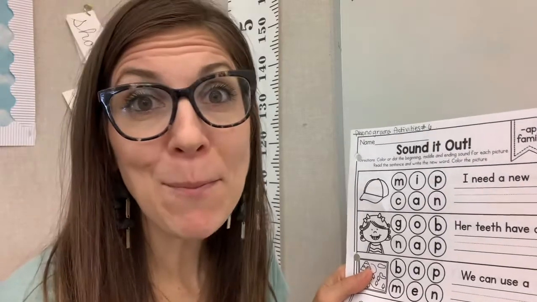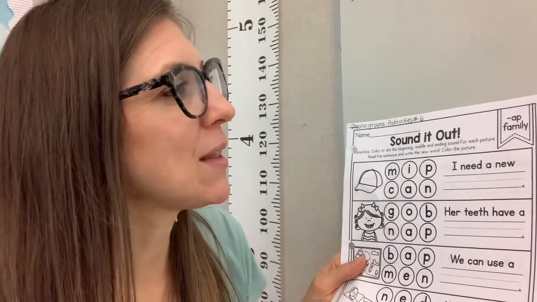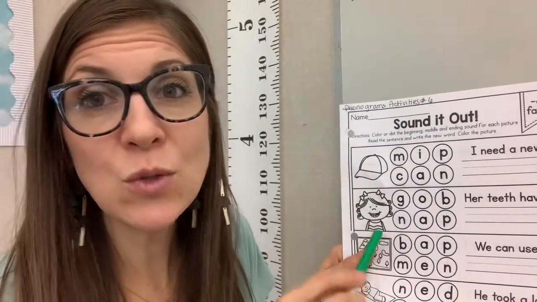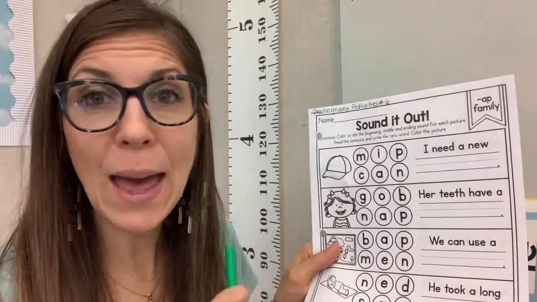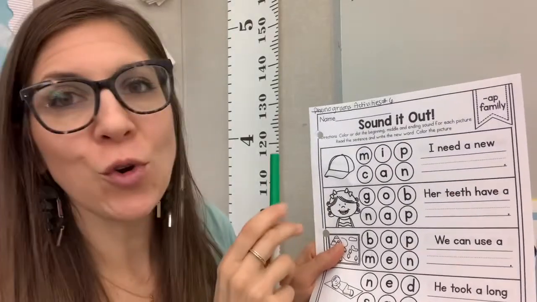This is the app family. Can you say app? App. Good job, app, the app family. So all these words are gonna end with app. So let's go over them together.